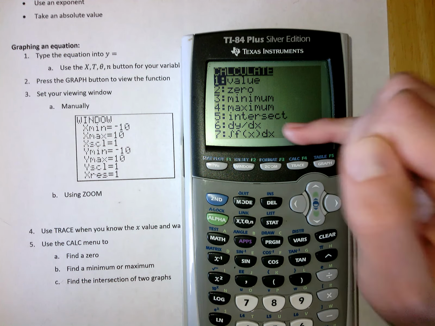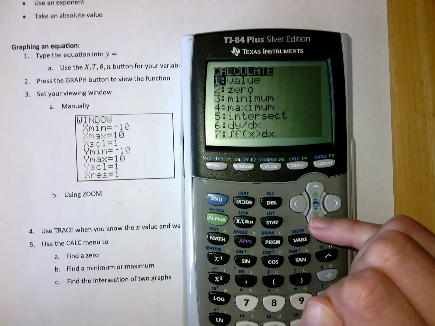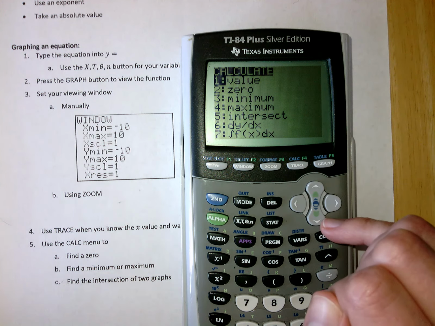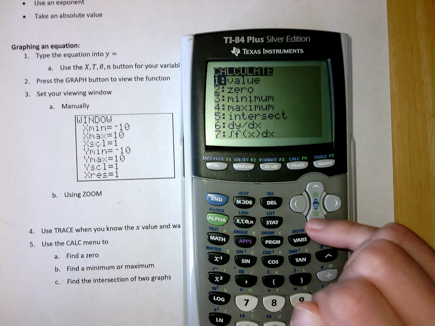6 and 7, those are derivatives and integrals. That's something you're going to use in calculus, but we won't cover in this class. Okay, and those are all your options for your calculations. So we're going to take a look at some of these and see kind of how they work.